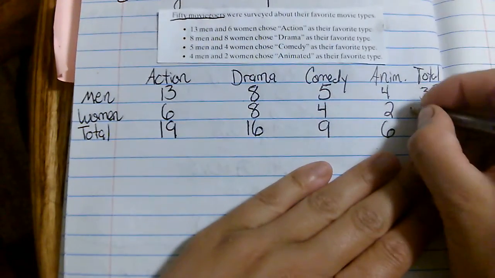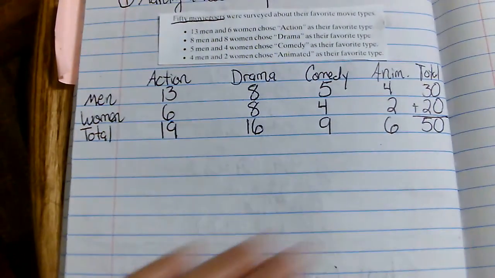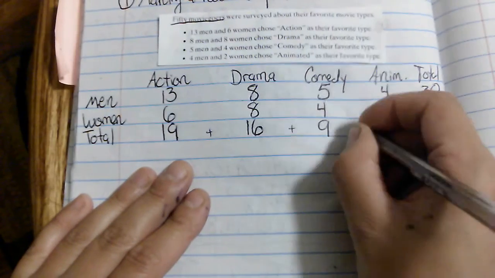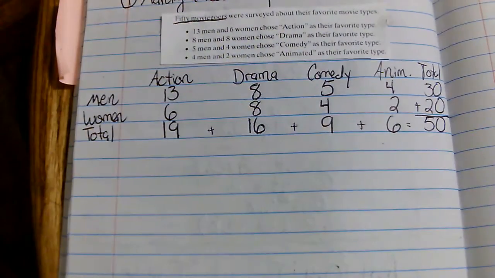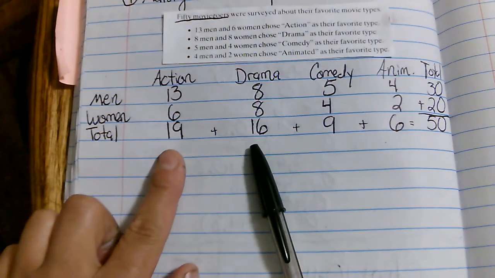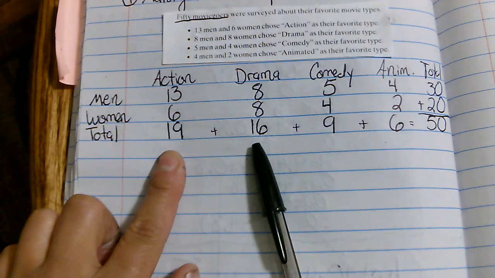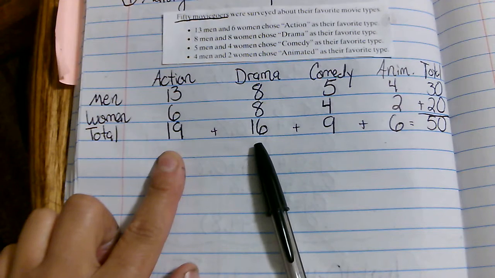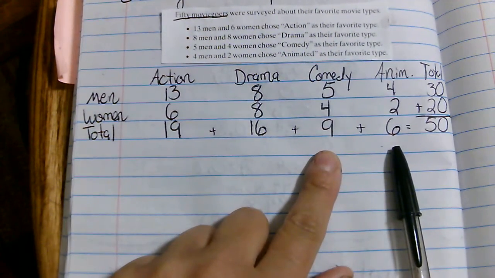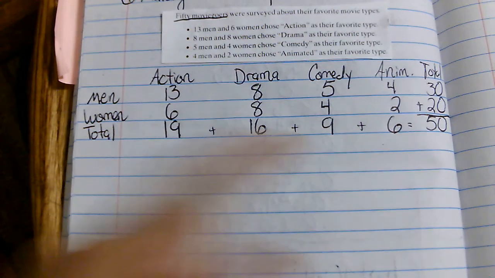This way is pretty easy to check because if I do 30 plus 20, well, that does give me 50. Let's add all of these up and see if it gives me 50. Let's see. I'll add these two first. 19 and 16 would be 35 plus 15. Yep, that equals 50.